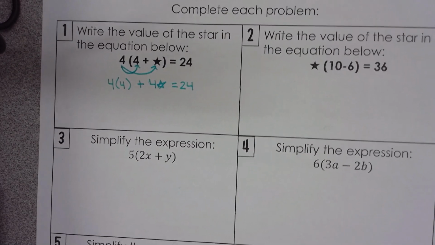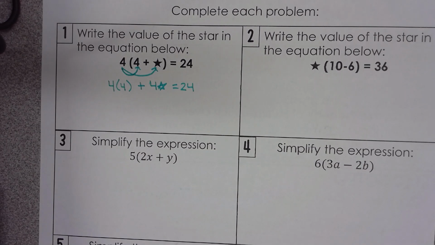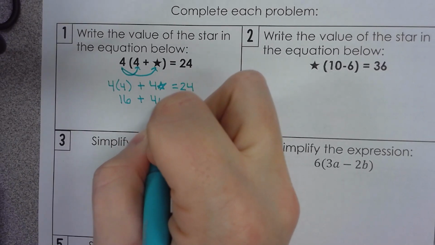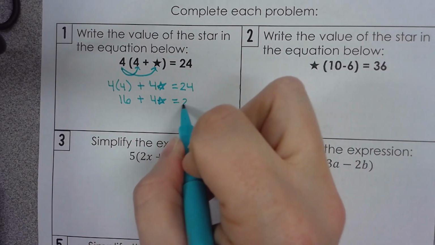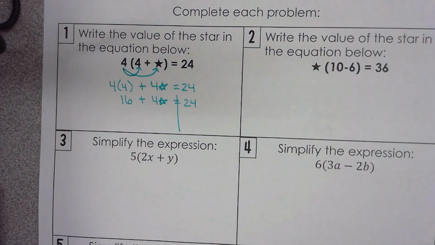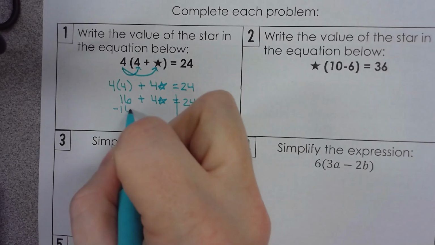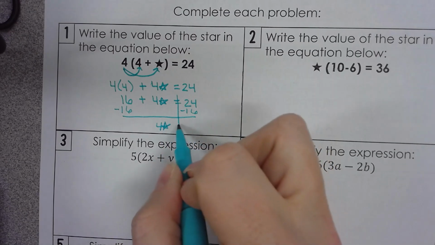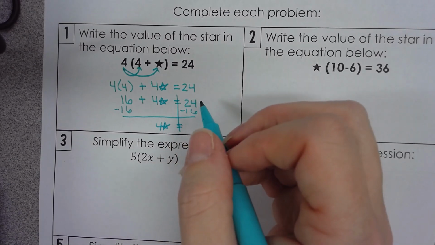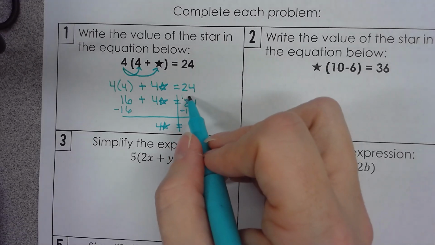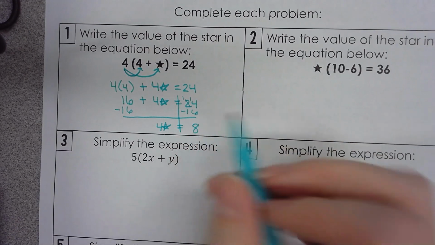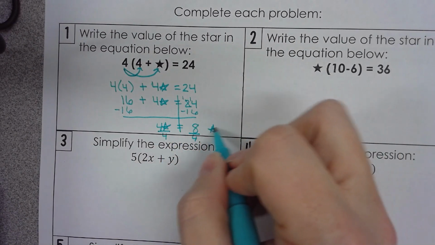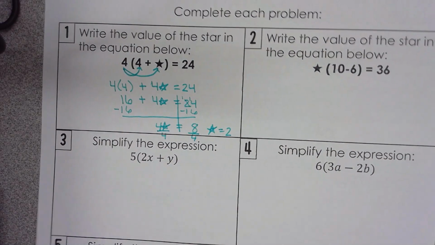Oh, it says write the value of the star. Oh, so I have to now solve the equation. 4 times 4 is 16 plus 4 star equals 24. I'm going to draw our line. I'm going to subtract 16 from each side. So I got 4 star equals 8. And then I'm going to divide by 4, and my star is going to equal 2.